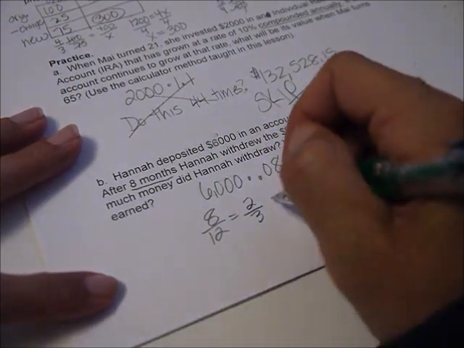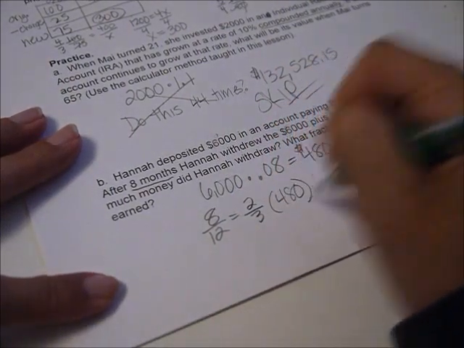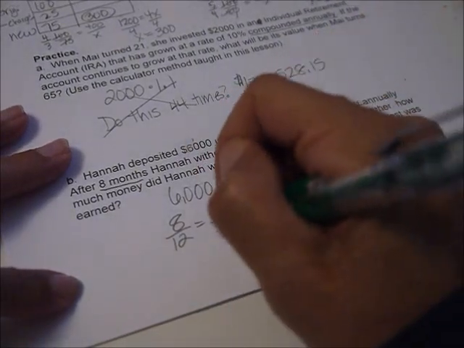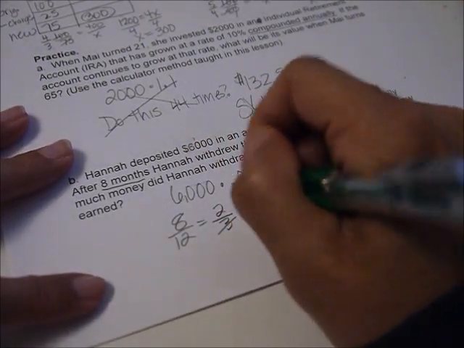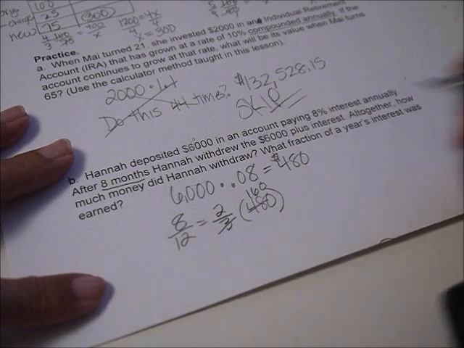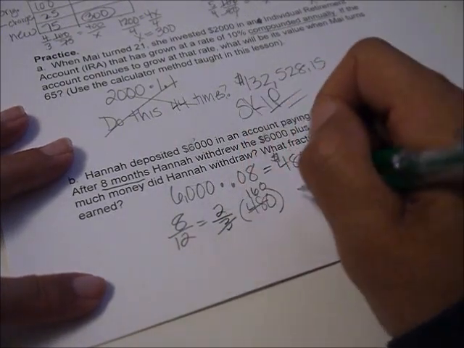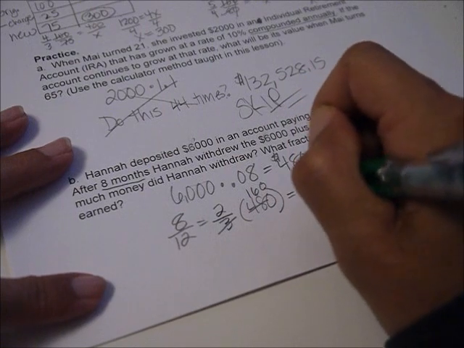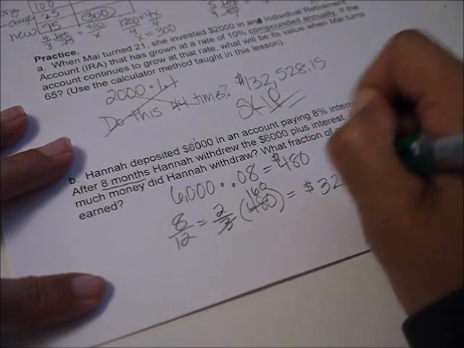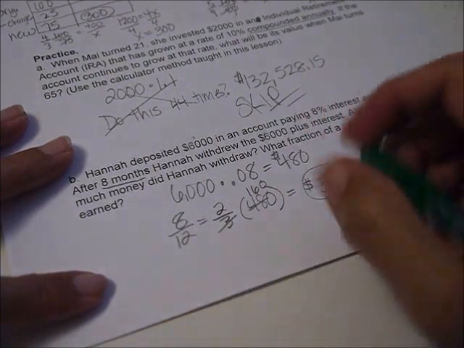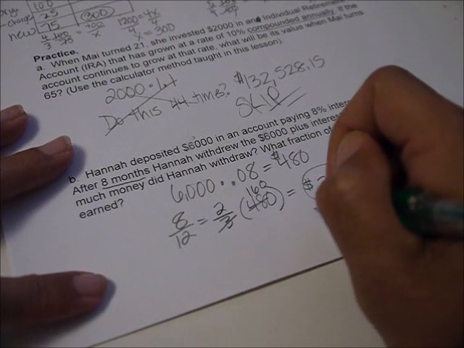So 2/3 of 480 is how much she actually gets. 3 goes into 48 16 times, so we get 160 times 2, which is $320. What fraction of a year's interest was earned?